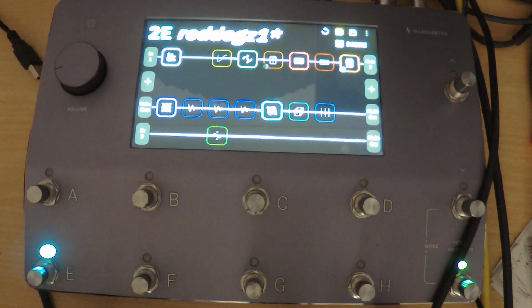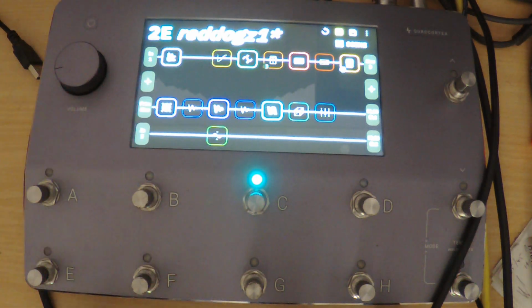So I've got exactly the same setup, but if I want a chorus sound, so here we go. Quite a nice sort of King's X tone there, I think.